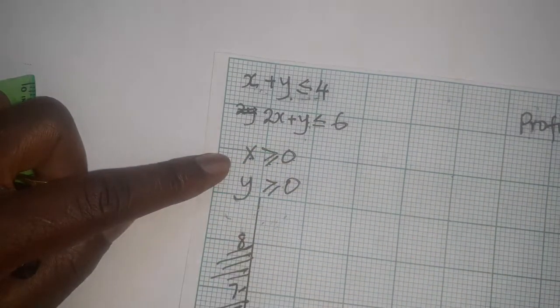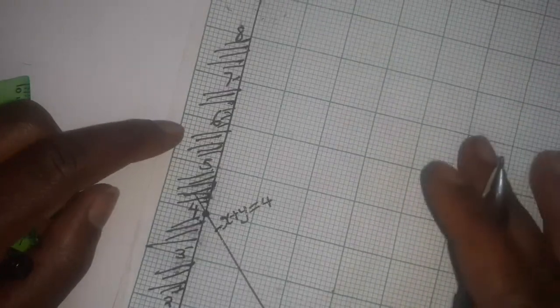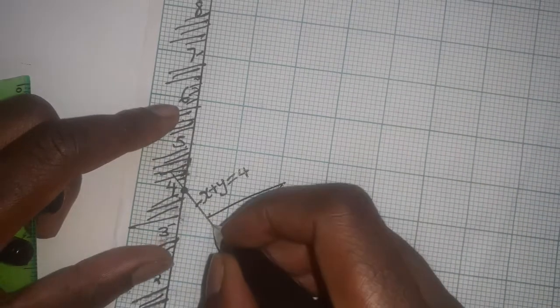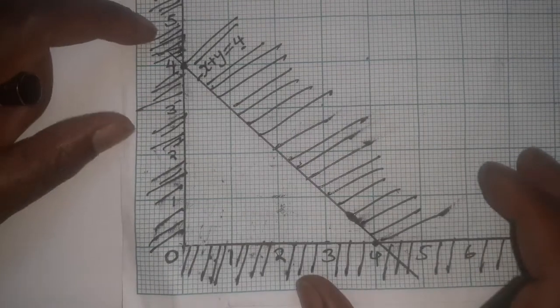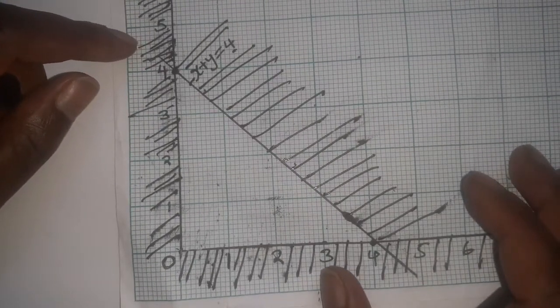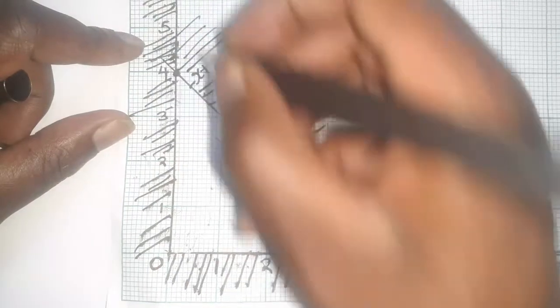The greater part is what we are going to shade, so we shade this part here. This part is unwanted. Then we are remaining with this one.